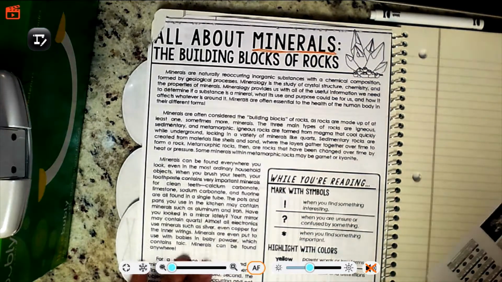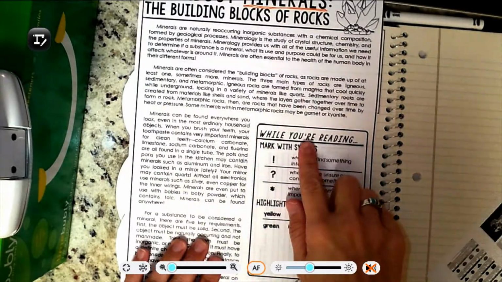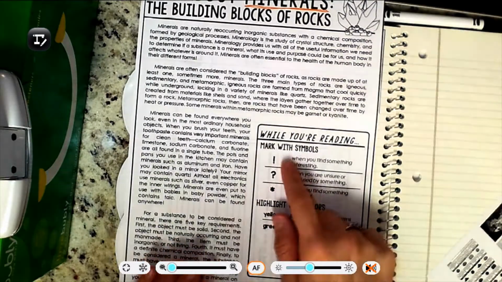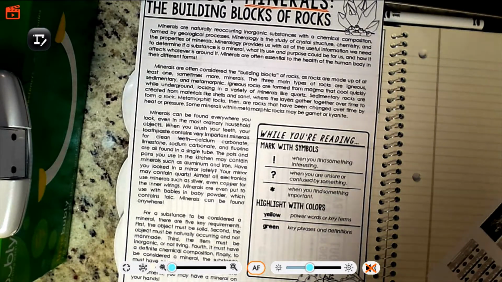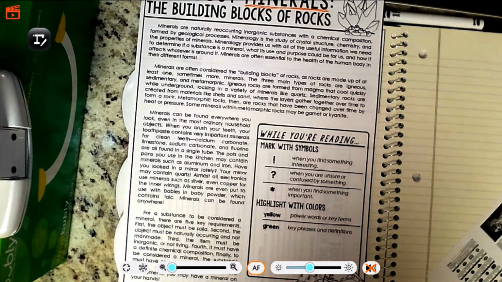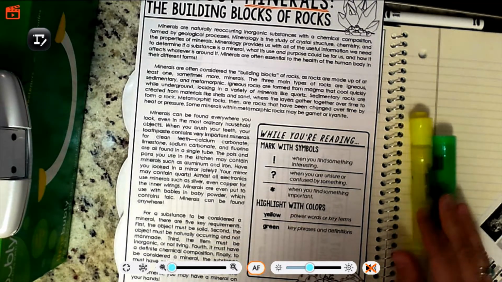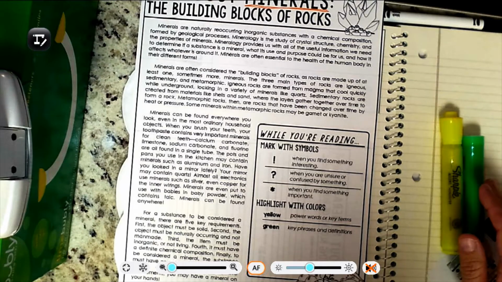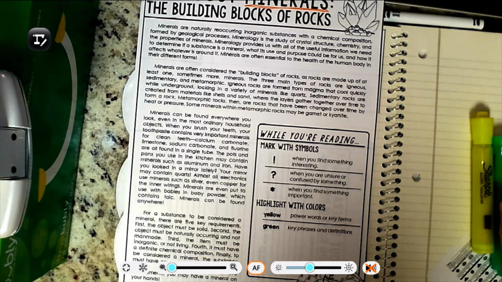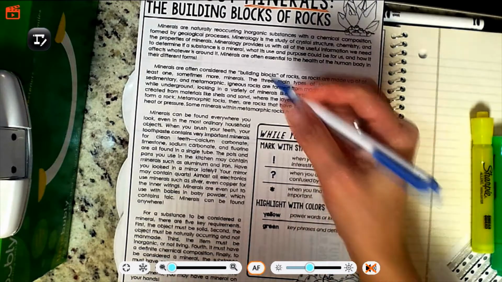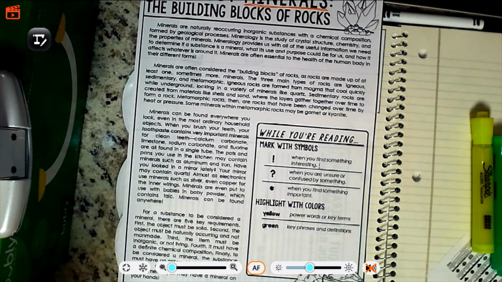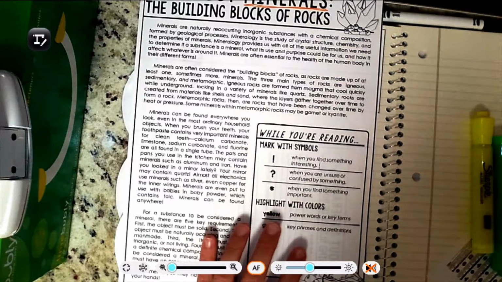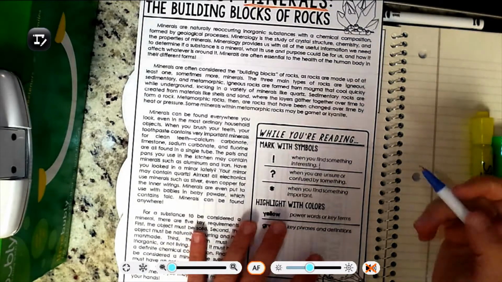We're going to need to look down here. While you are reading, mark with symbols. So I know you do some annotation in Miss Frolicker's class. That's awesome. If you don't have green and yellow, like it asks for down here, I'll tell you what to do when we get there. So when we're reading, anytime you find something interesting as I'm reading, you're going to mark it with an exclamation point. So like you're like, oh wow, that's so interesting. When you're confused by something or you're unsure, put a question mark. Remember, that's a question you can ask me later or you can message me about on Schoology.